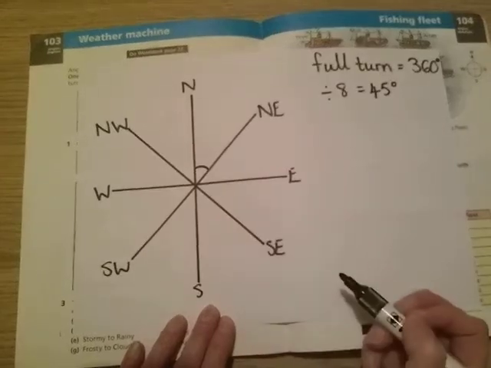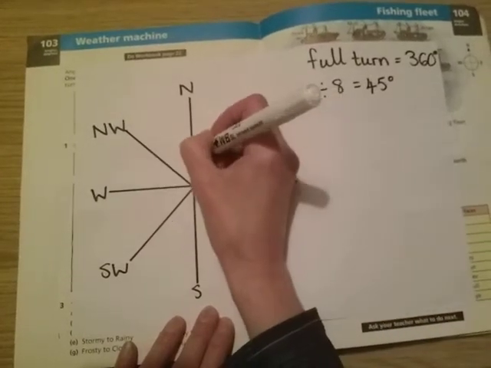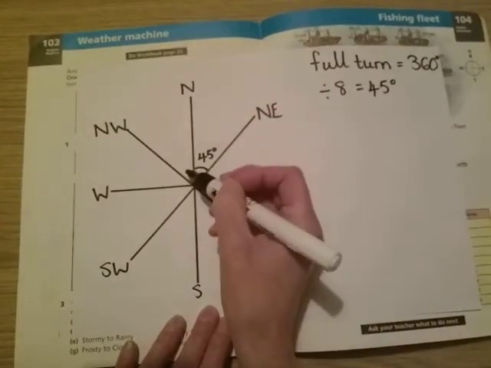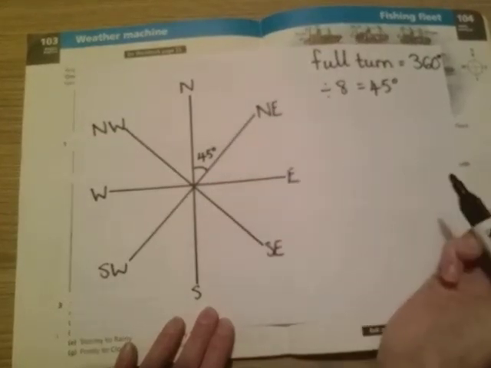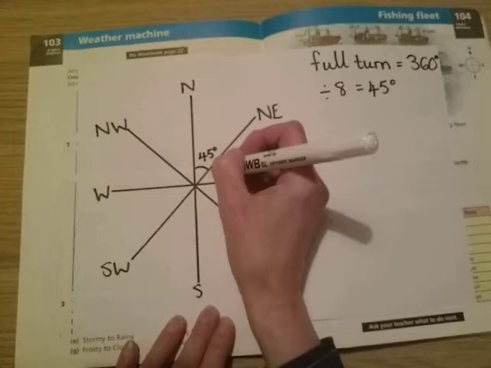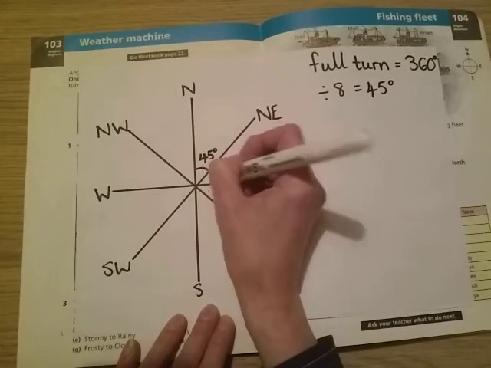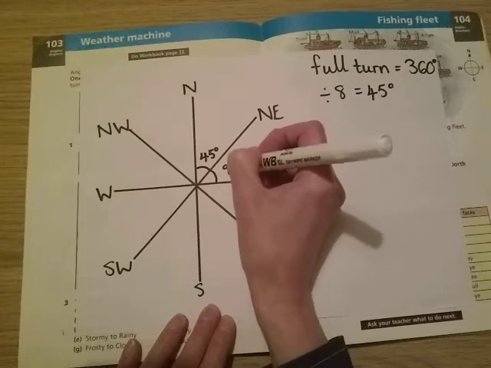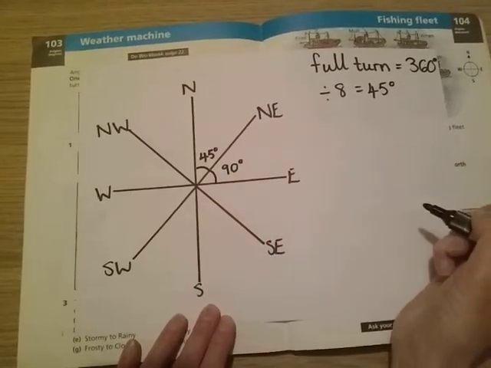Every step that I take on the compass is equivalent to 45 degrees. So if I took one step on the compass, I would have turned 45 degrees. If I took a second step, I would have turned another 45 degrees. So that would be 90 degrees altogether.